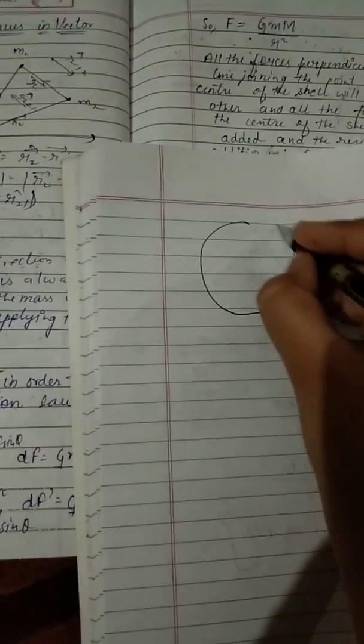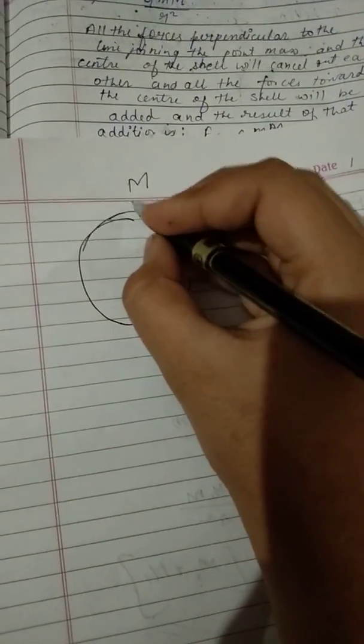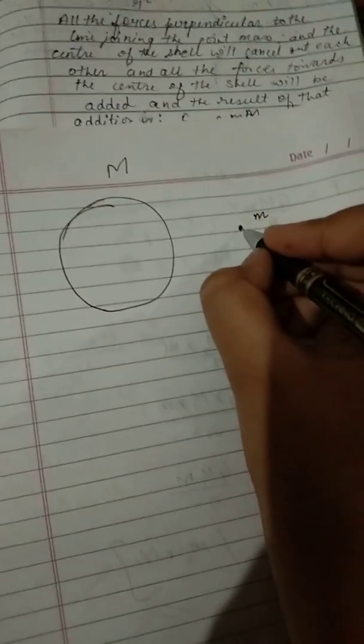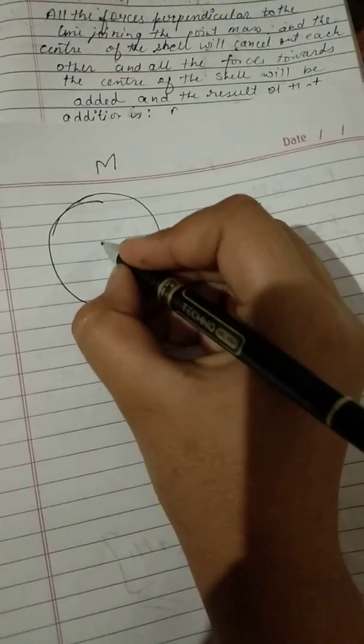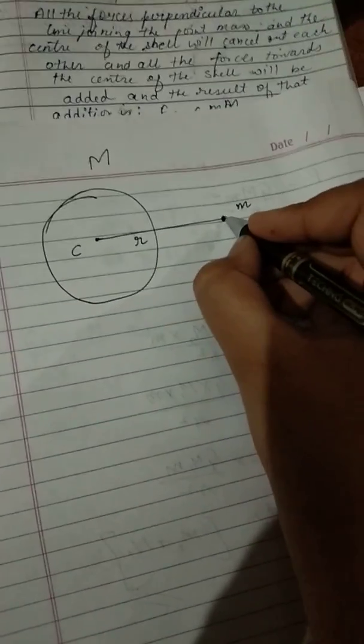Now for this, we consider a spherical shell whose mass is M, and an object with small mass m kept at a distance r from the center.